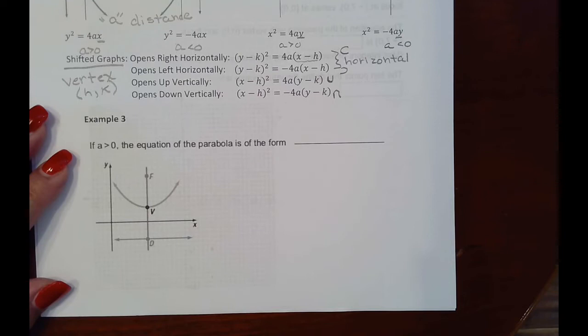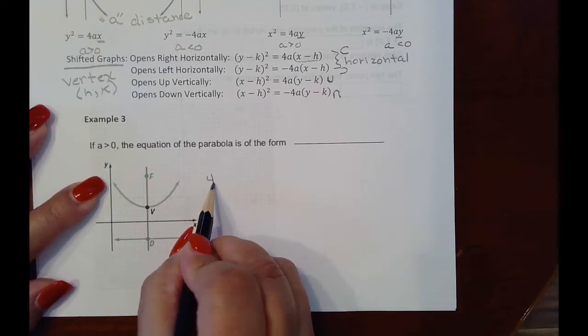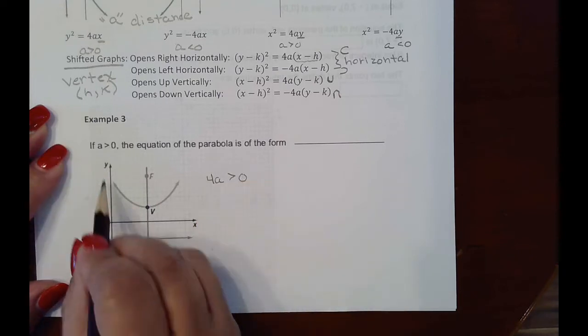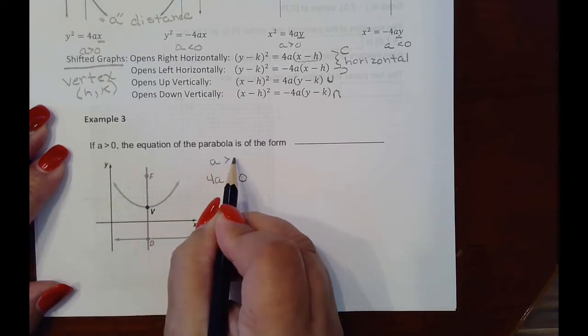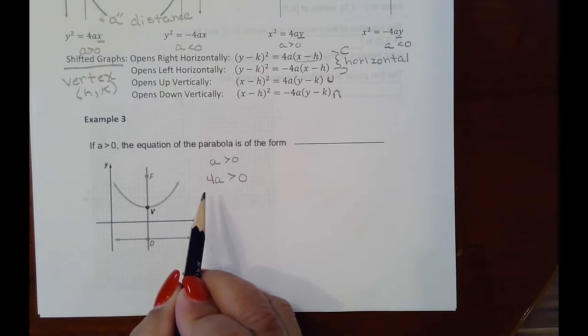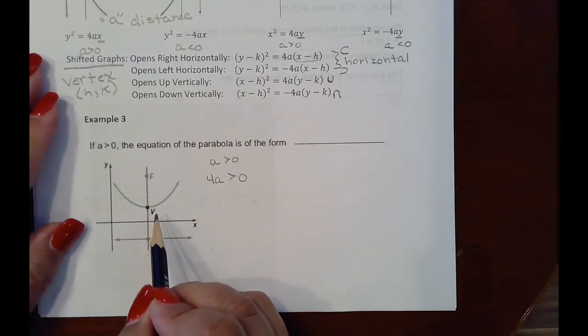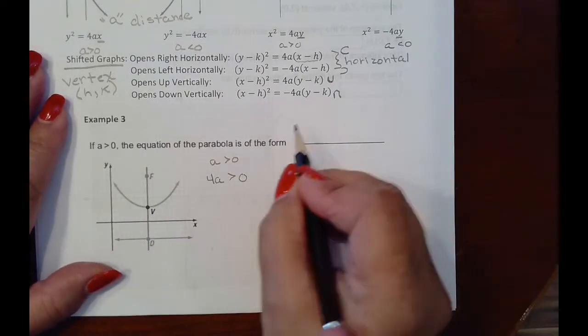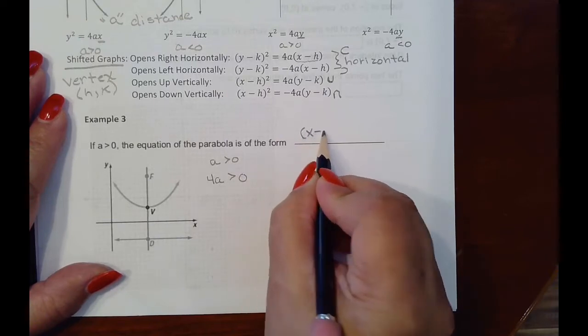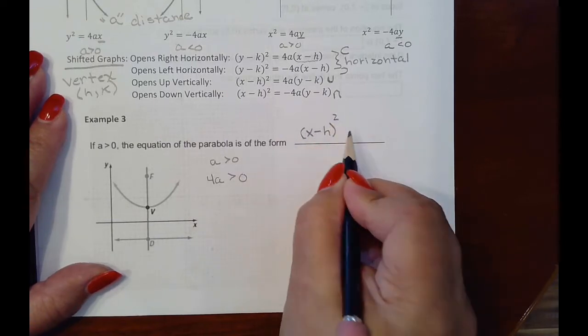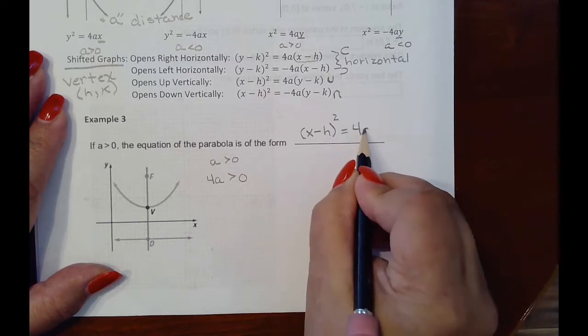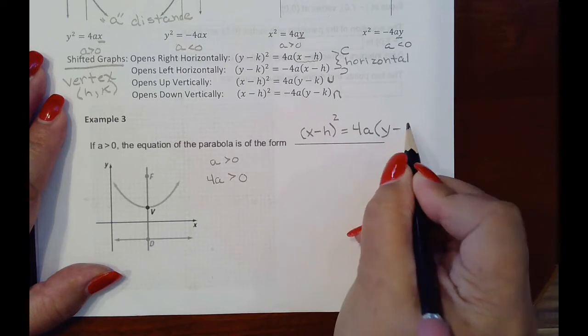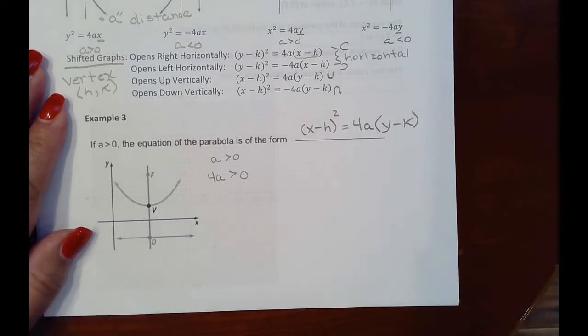So again, whenever the parabola opens either up or down, you're going to have your square on your x. The 4a coefficient is going to be positive here because it opens upward, and that's because the a value is positive. If a is positive, the 4a coefficient is positive. And you're given the formula where the square is on the x, but the y variable is first degree. So that would be this one. So that would be the equation for a picture of this nature.